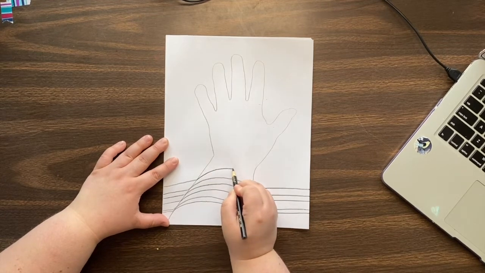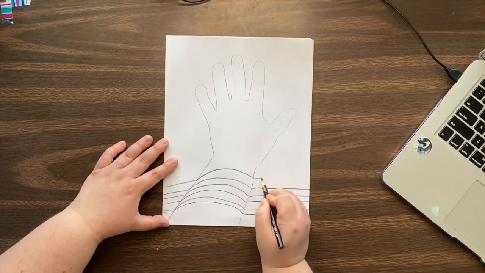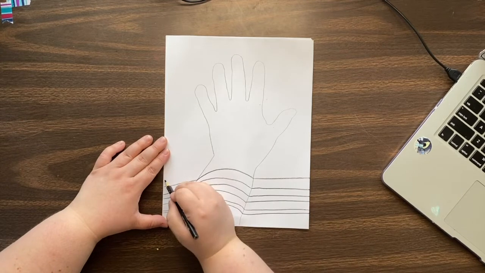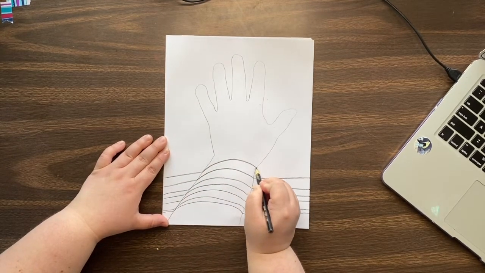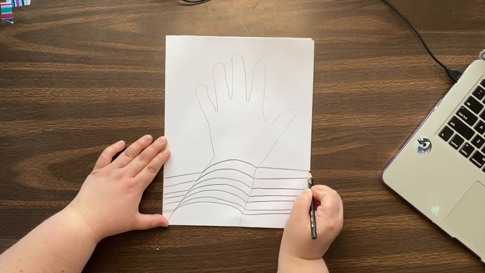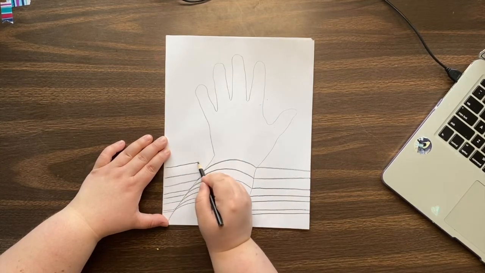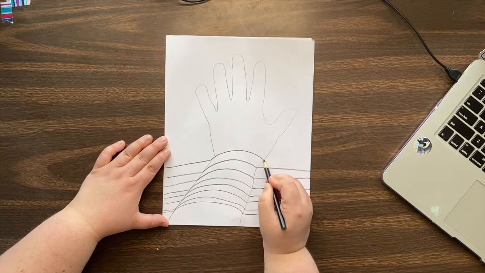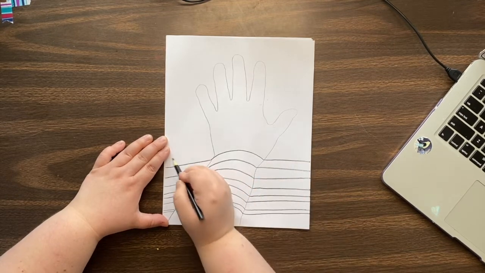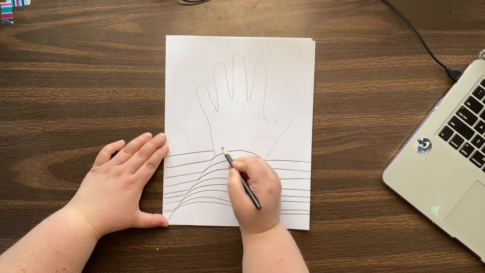I'm looking at my pencil as I'm working. Sometimes when I do artwork at home by myself, not for school, I'll watch TV while I work. And sometimes I find I really can't. Sometimes, no, this is not TV artwork.